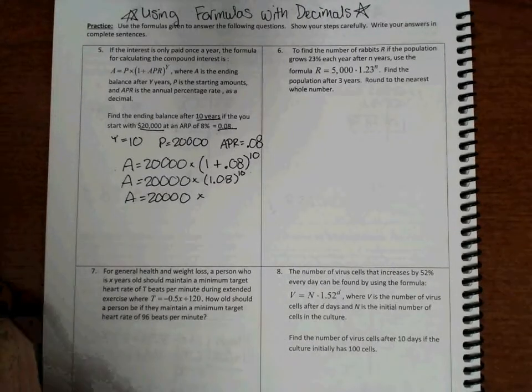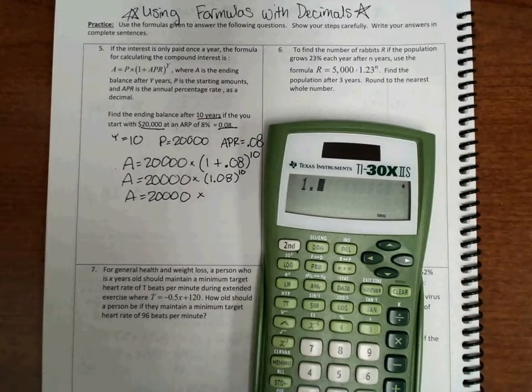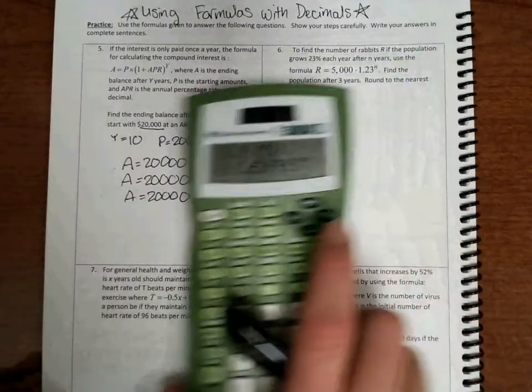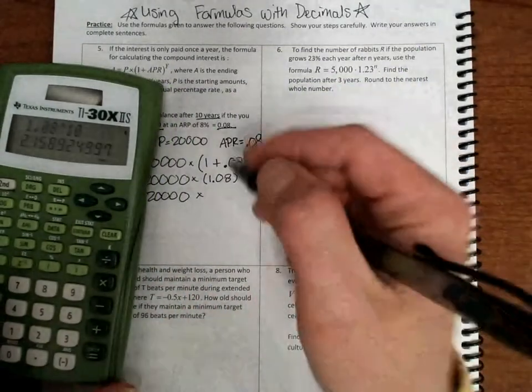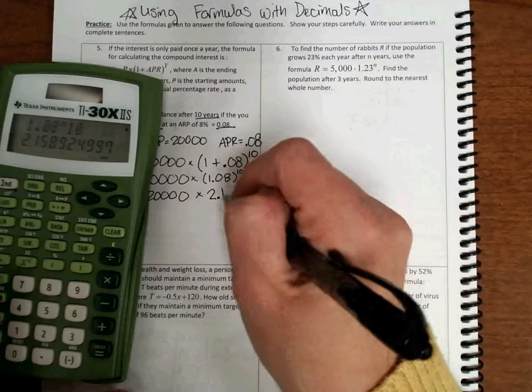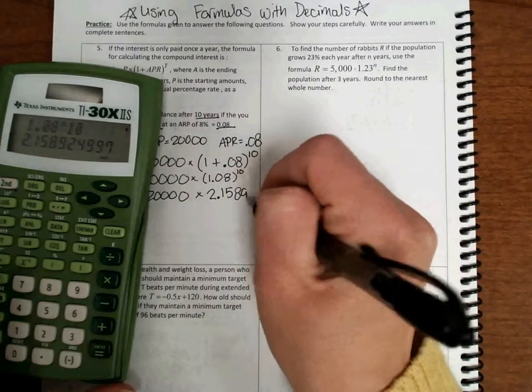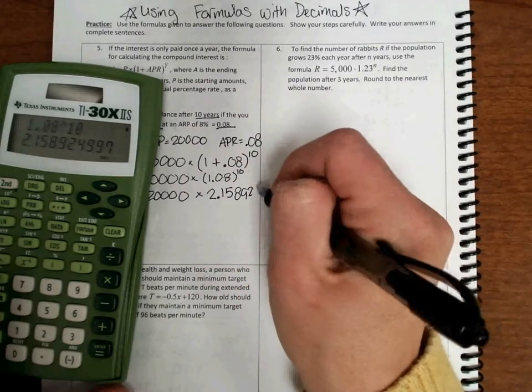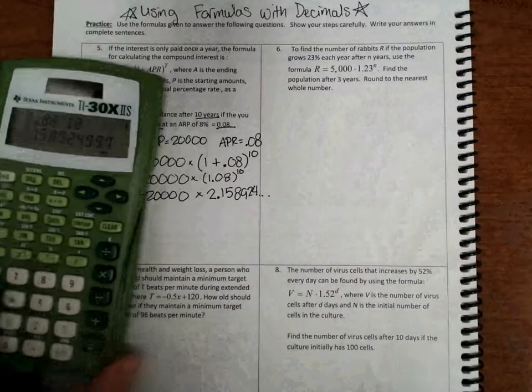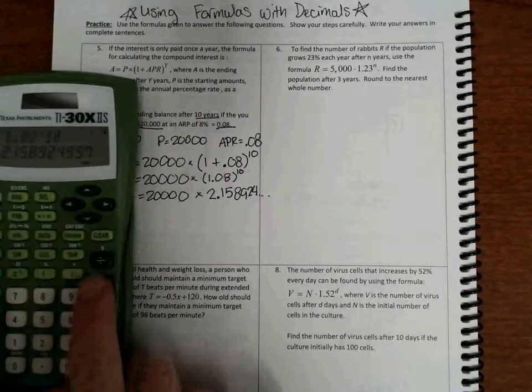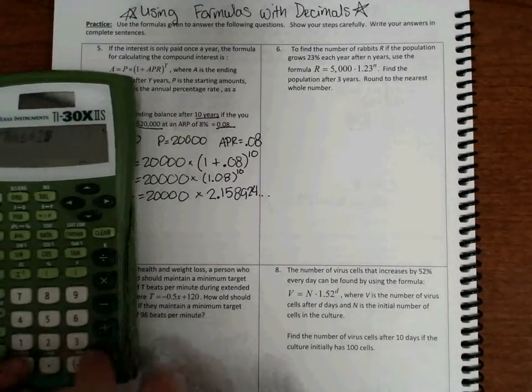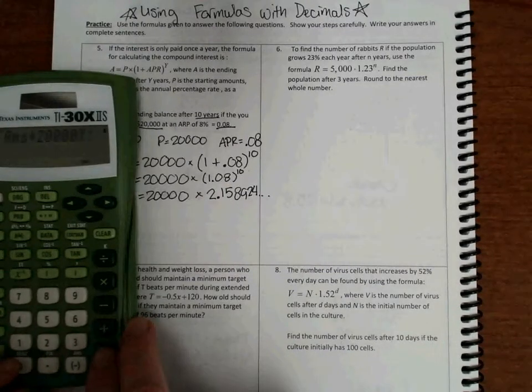So on my calculator, that's 1.08 exponent 10. Okay, that's a crazy decimal. Don't worry though, we can just leave it in our calculator for the next step. So maybe just write down a few digits here, it keeps going. Don't hit clear, actually just multiply that by 20,000. That way you don't have to write the whole thing back in there.